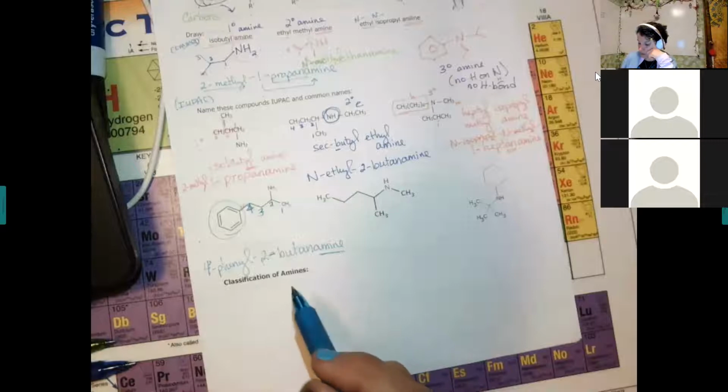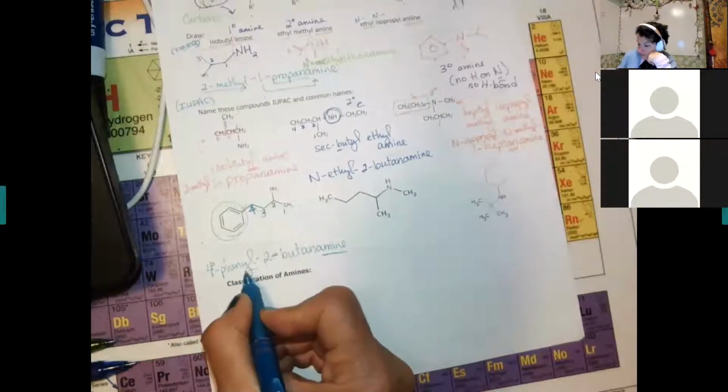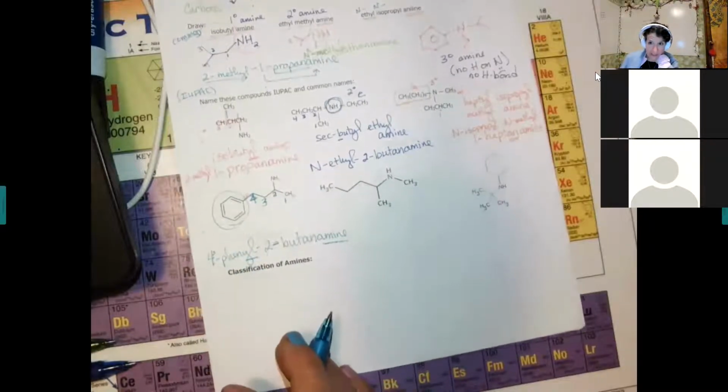So that's why the 1 is here. And the phenyl is at number 4, and it is a YL ending because it's a side group.